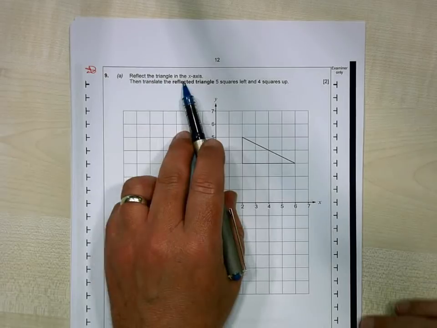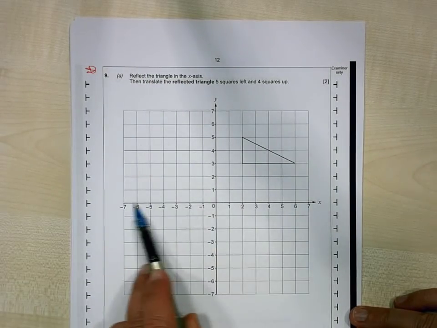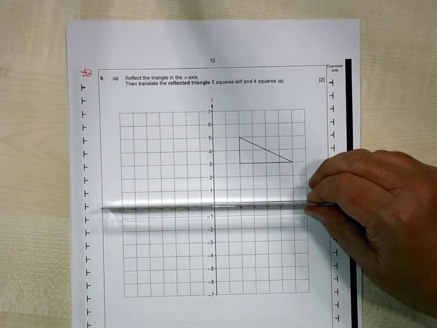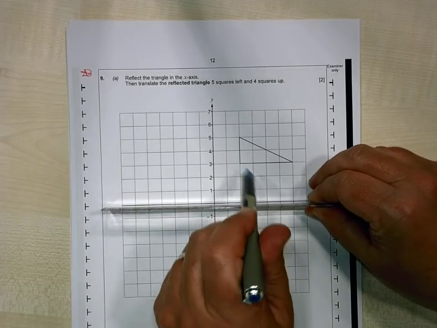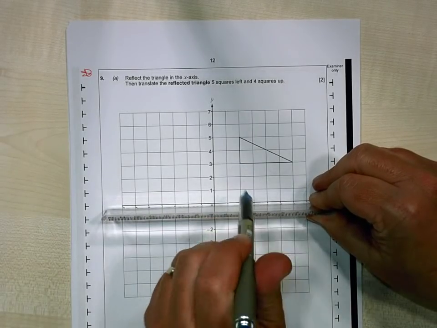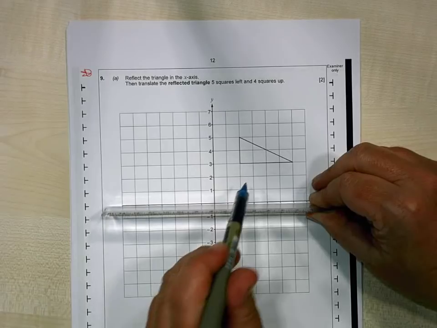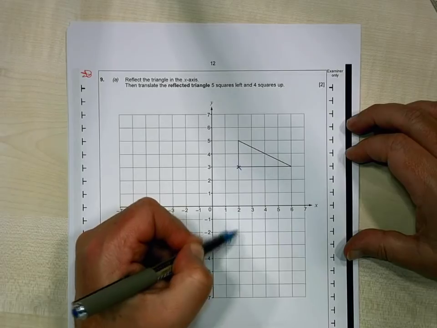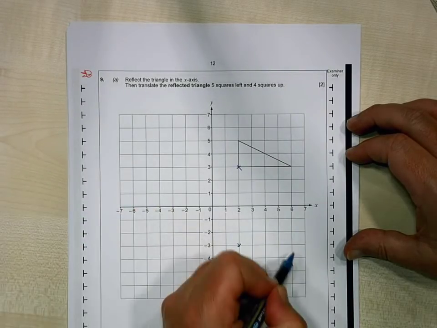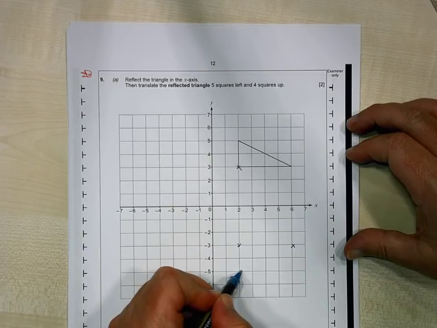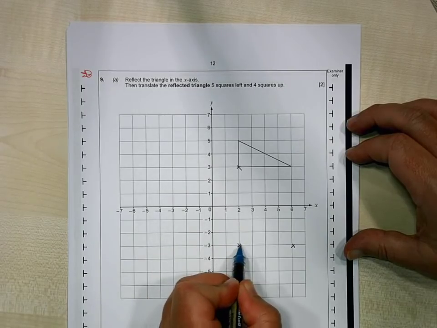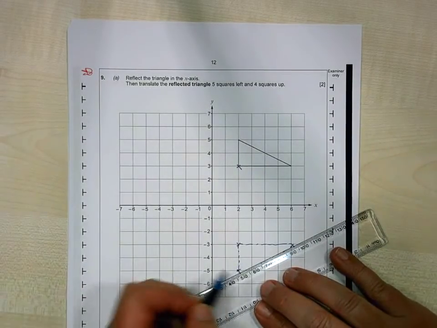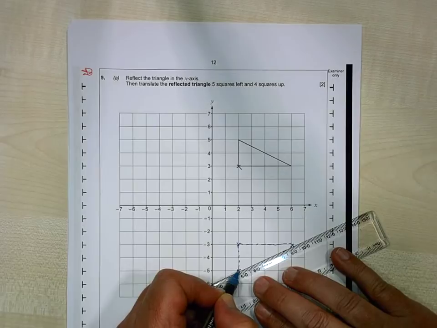So first of all, it's a reflection in the x-axis. This is my x-axis. So it's saying that your mirror is going to be placed along that line. And the reflection is exactly the same number of squares beyond the mirror as it is to the mirror. So that corner there is 3 squares above the mirror. So it's going to end up 3 squares below, then there, and then there. So that is following the reflection.